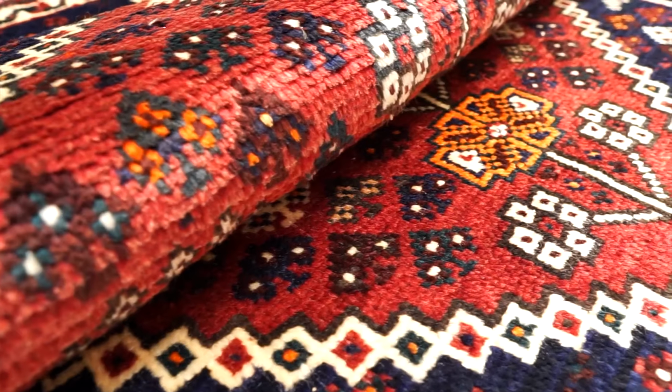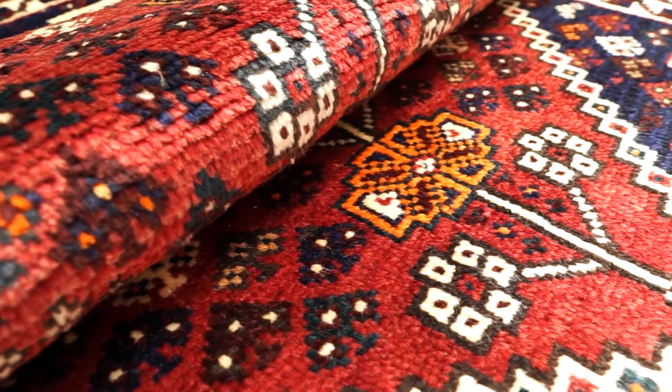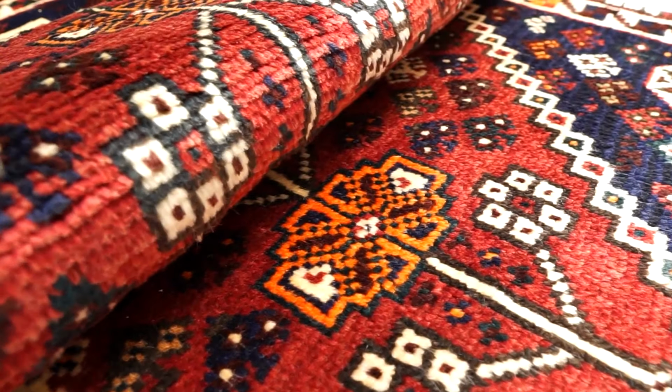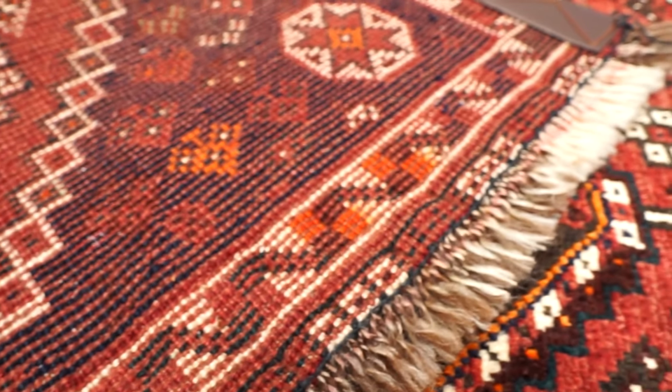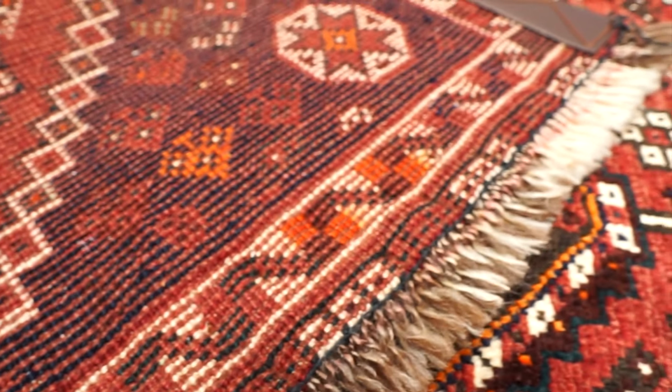So in terms of who makes these rugs, they're made by the local tribes near the city of Shiraz, which is located in southwest of Iran. And in terms of the materials they use to make Shiraz rugs, they're either going to be made with cotton or wool foundation, and they're always made with a wool pile. The ones that are made with a wool foundation are going to have a looser pile, but the ones that are made with cotton foundation typically have a more compact and tighter pile.